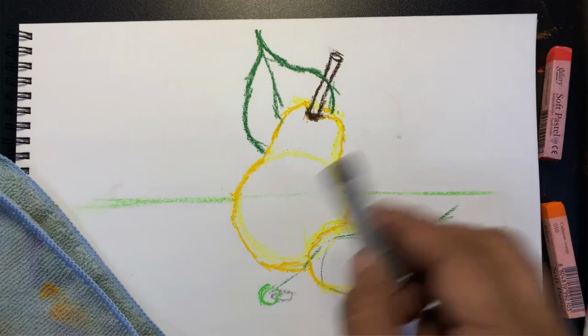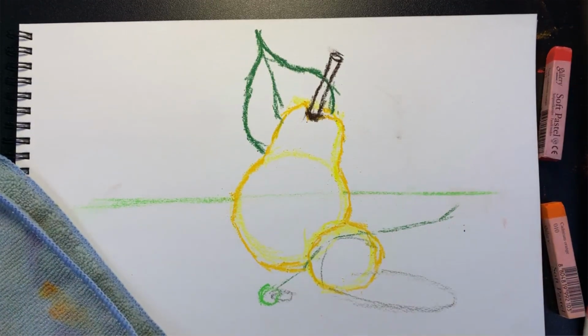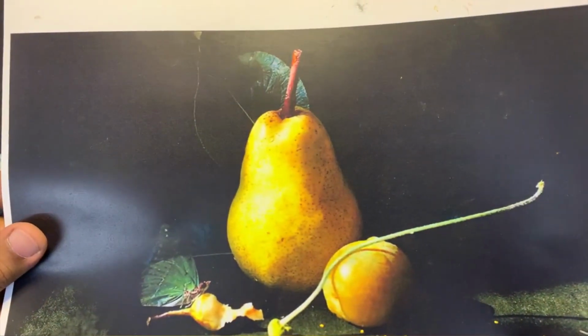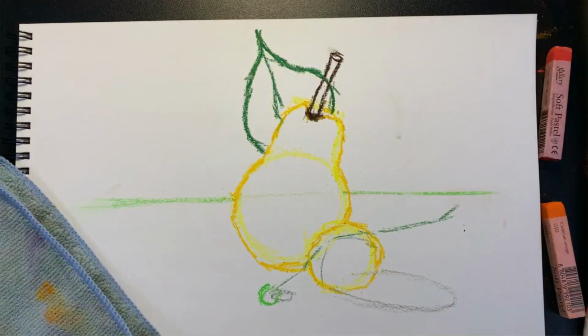Now when it comes to the primary layer of coloring, what color do you see the maximum? That is what matters a lot. In this, which particular color do you see the maximum? That is the same color which I'm going to apply here.